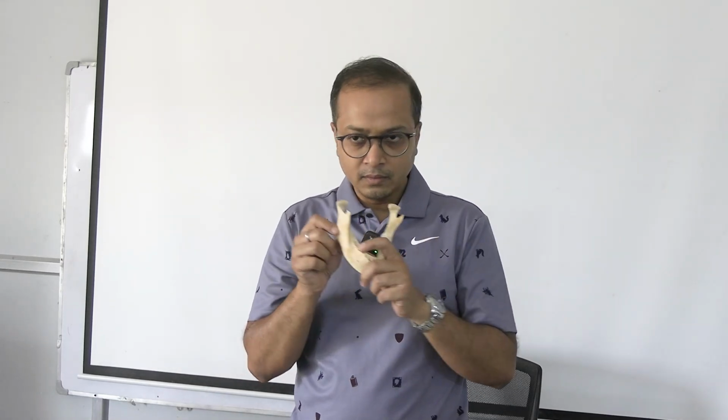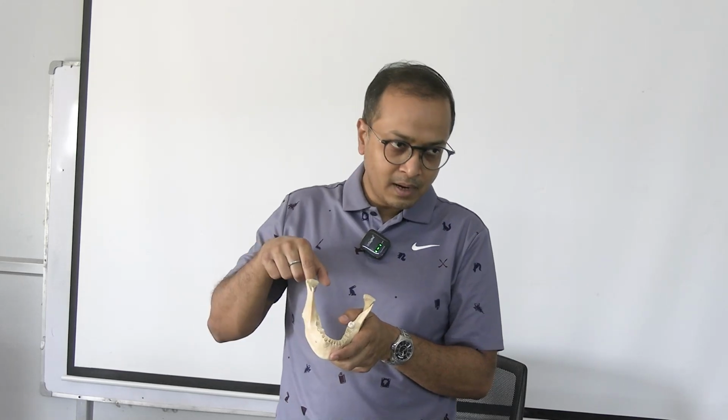So we have the mandibular foramen, then the mandibular canal. The mandibular canal opens into the mental foramen. So through the mandibular foramen into the mandibular canal, and coming out of the mental foramen, we have a neurovascular structure running in it. Clear? So these are the basic features required for us to understand.